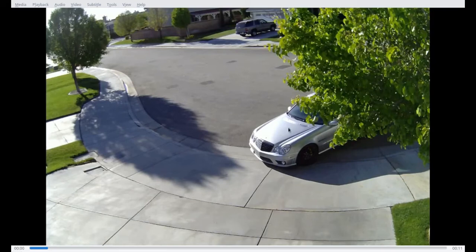Initially the car was not present over here, so the image did not have any object in it. In this case, there's no motion on this side of the street because there is no car coming in or no object going through. But in this particular region of the image, there is some motion because the car is moving.